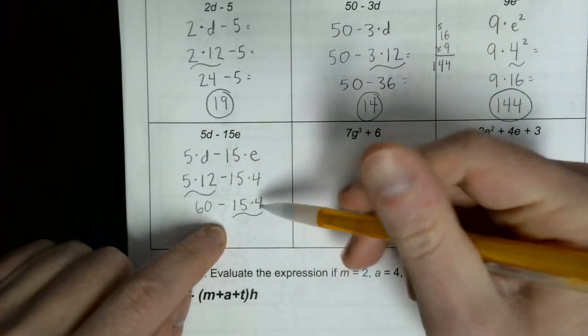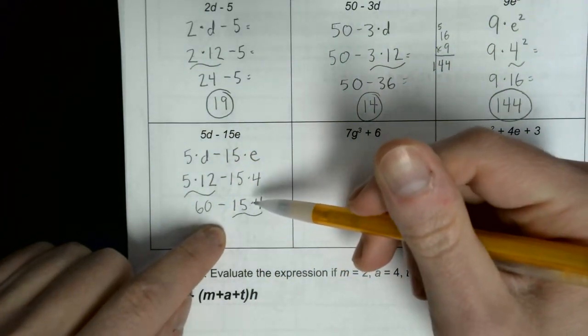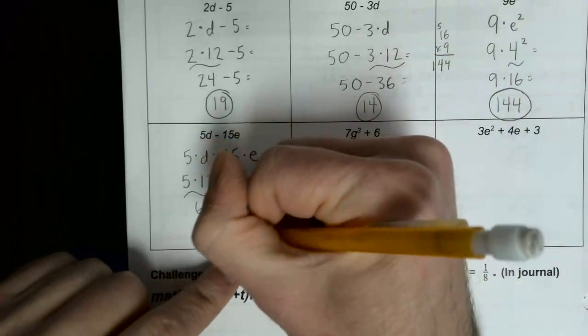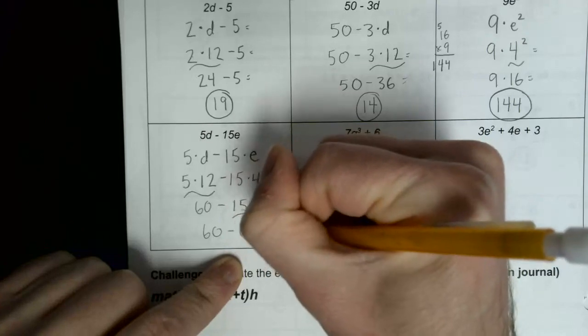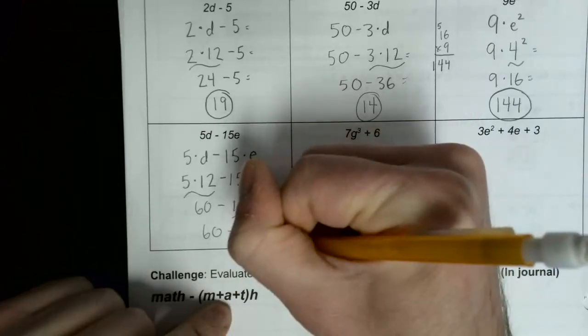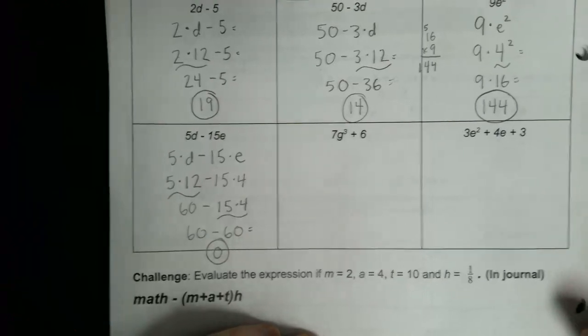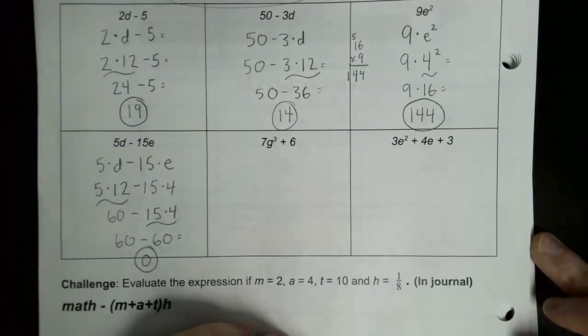Now, 15 times 4, 15 times 2 is 30, so 15 times 4 would be double that, which would be 60 as well. So this is 60 minus 60, which would be 0. That happens. So we got 0 for that one, which is fine. No worries. That happens sometimes. Didn't expect that, though.